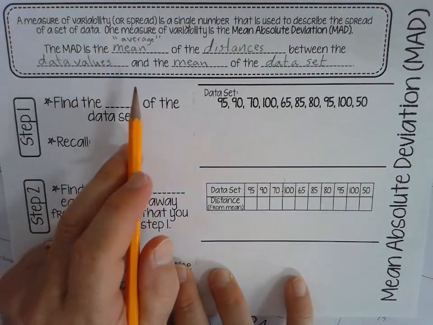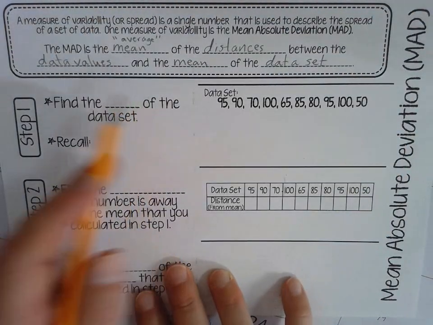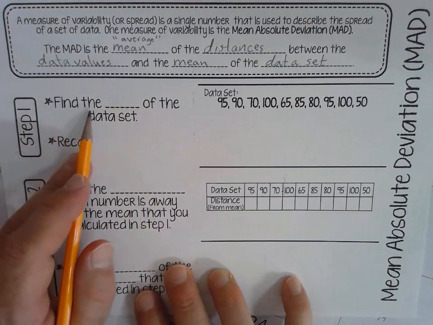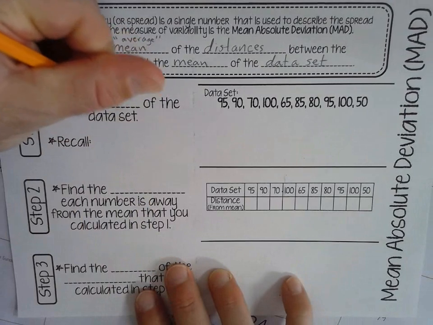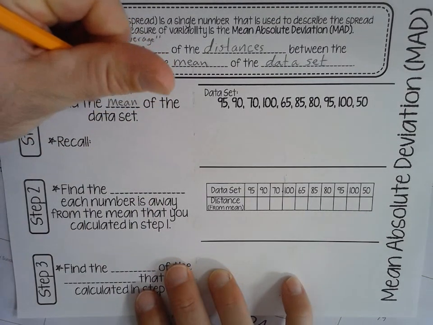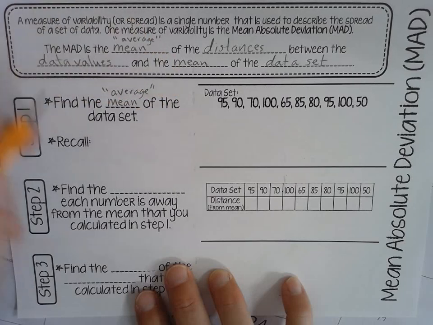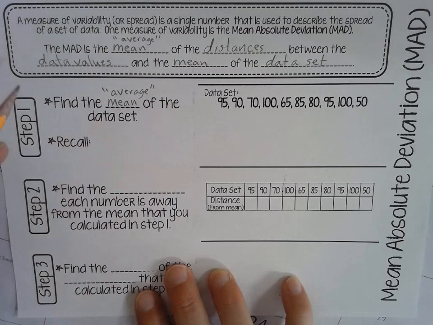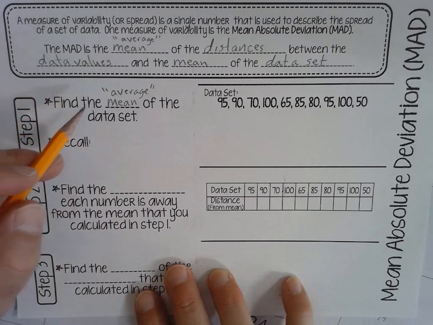Alright, so we're going to break this down step by step. There's basically 3 steps here. The first step is you want to find the mean or average of the entire data set.